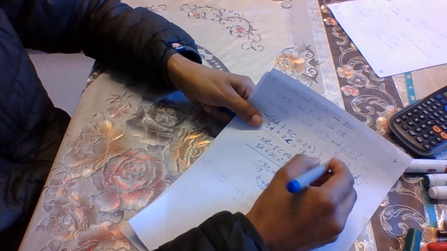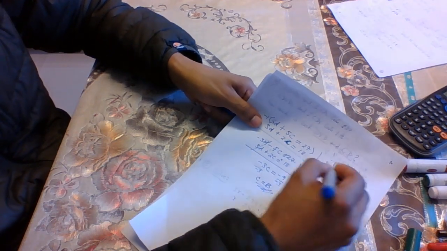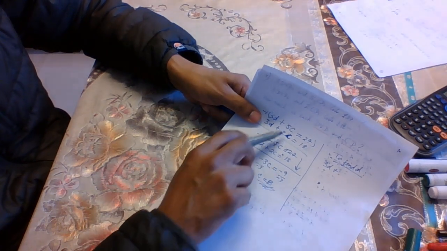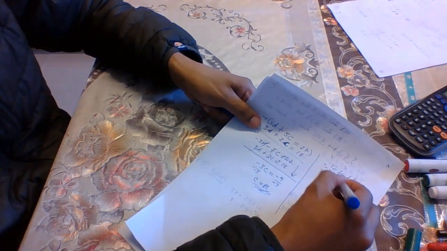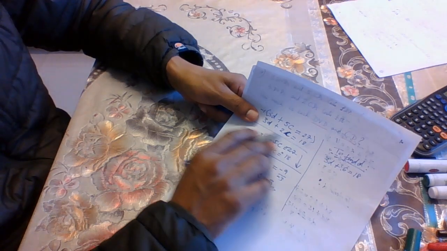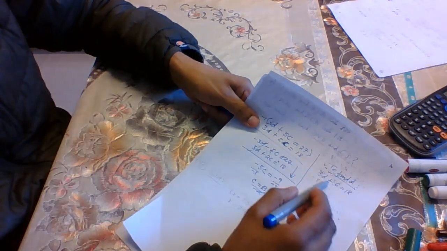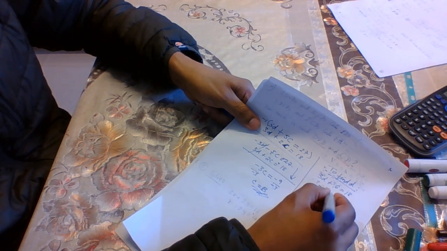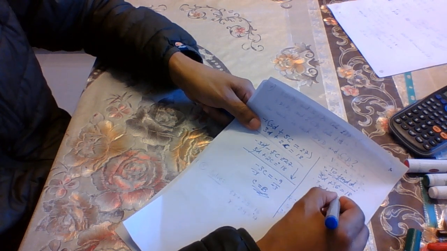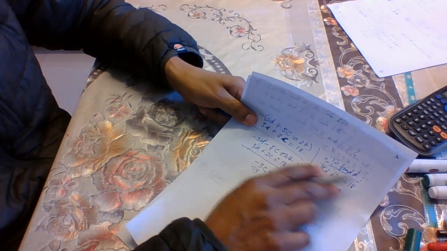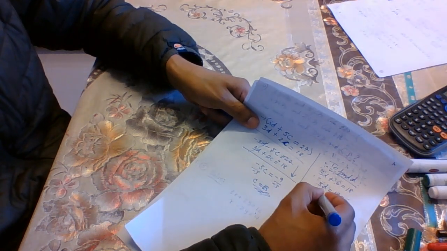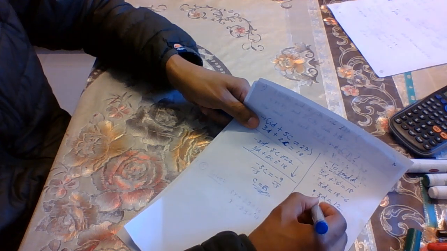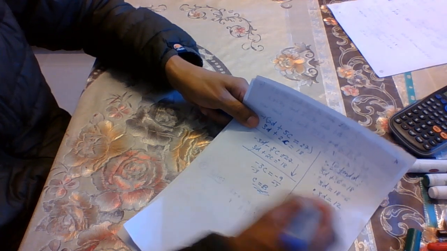So 3D plus 2 times C, so C is 3, so 2 times 3 is 6, equals 18. I'm using the second equation. So to find D here, 3D equals 18, so bring 6 to the other side, becomes minus 6, so 3D is equal to 12, and D is equal to 4.